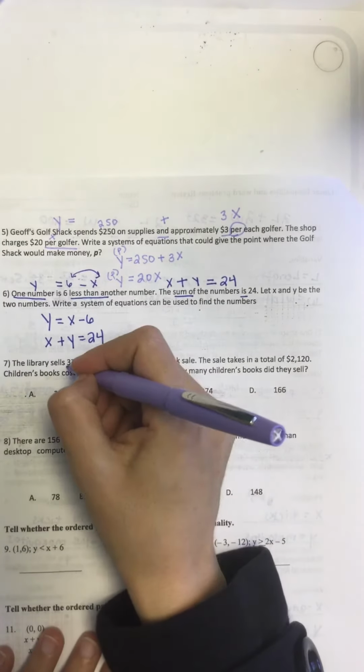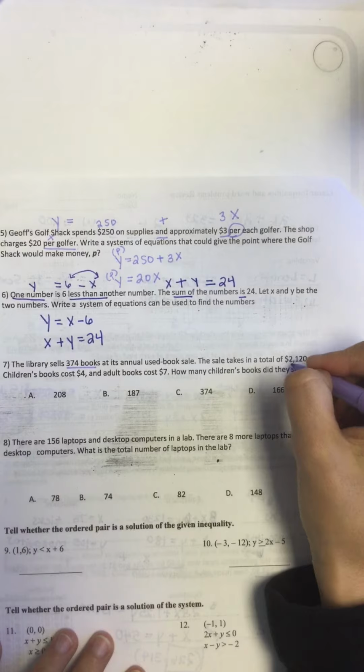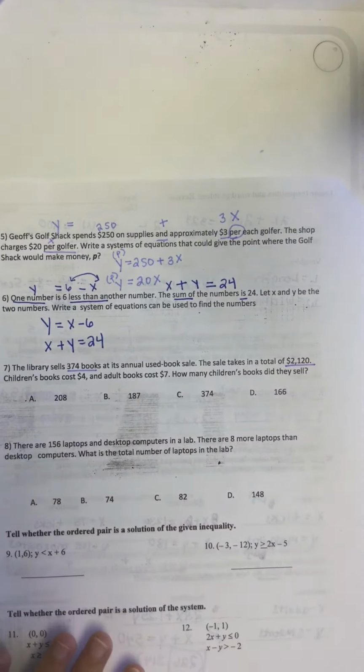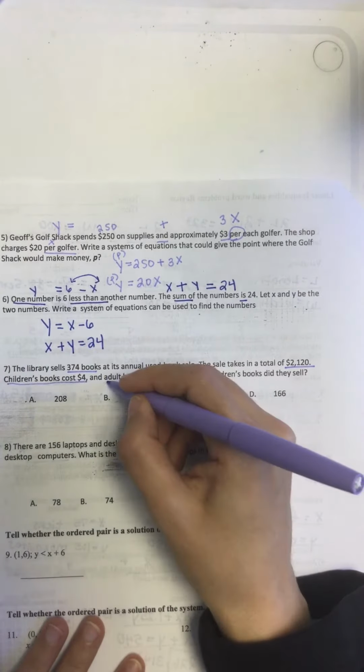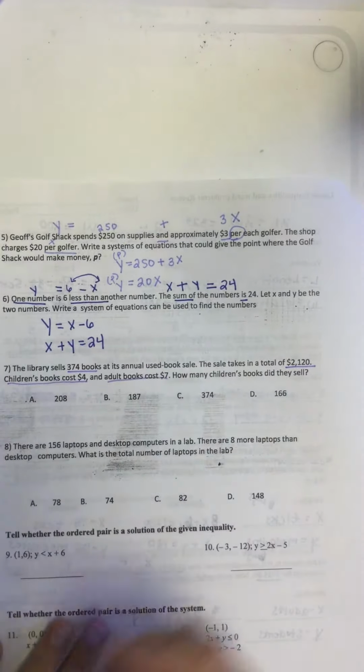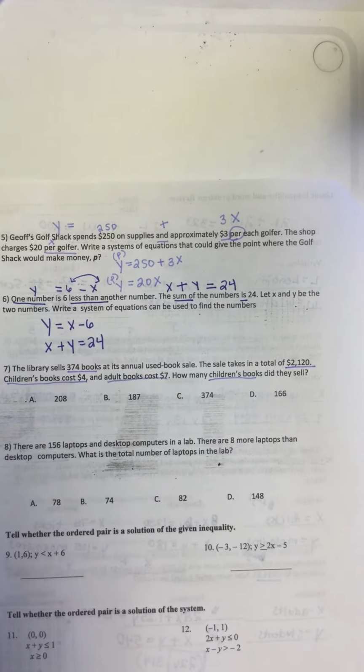So this is a total. The sale takes in a total of $2,120. Children's books cost $4 and adult books cost $7. How many children's books do they sell? So I know I need to have a money equation and a total equation.